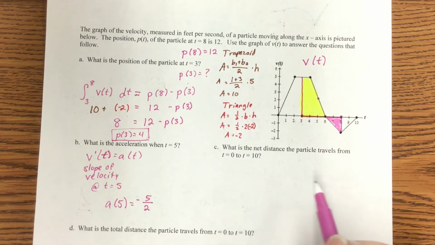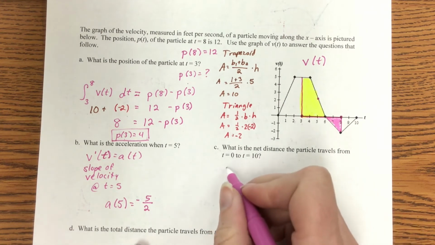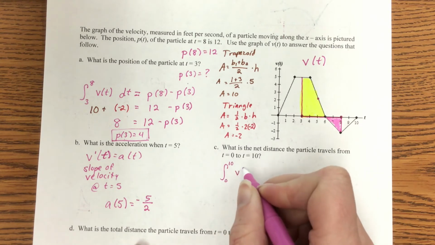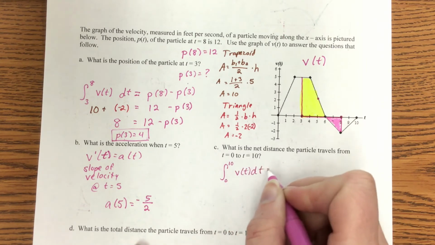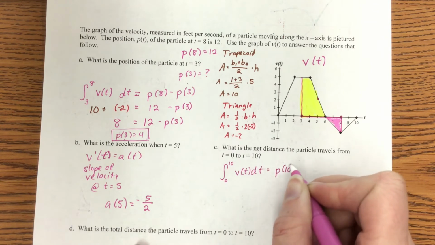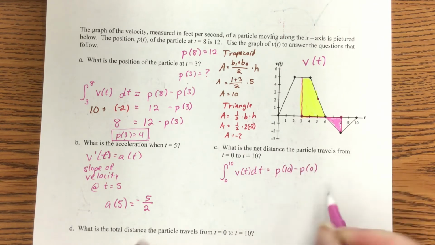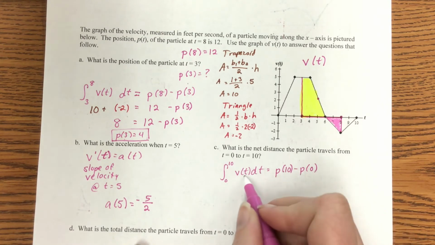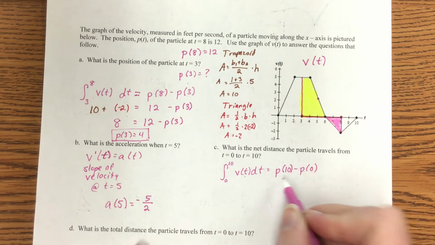We are looking for the net distance that the particle travels from t equals 0 to t equals 10, the integral from 0 to 10 of v of t dt equals p of 10 minus p of 0. There are p's here and v's here because velocity is the derivative of position.